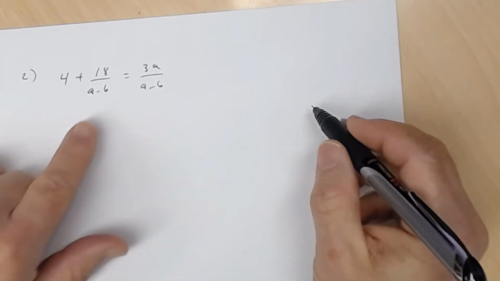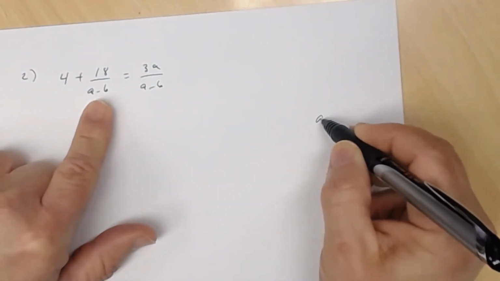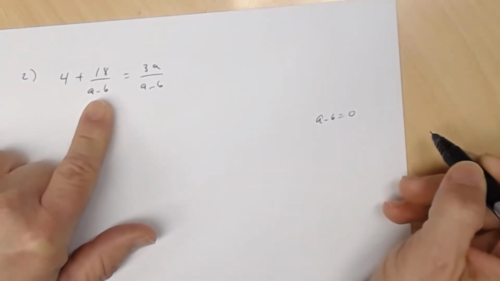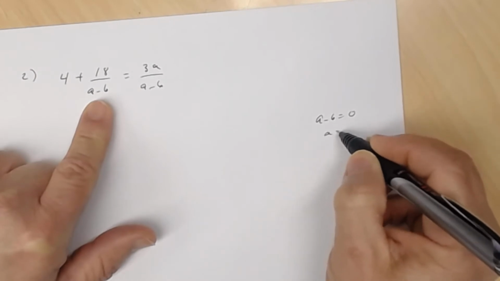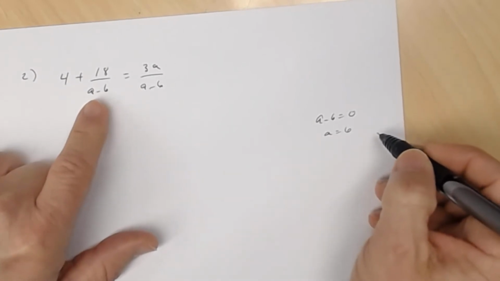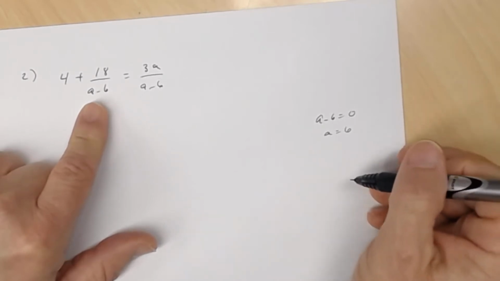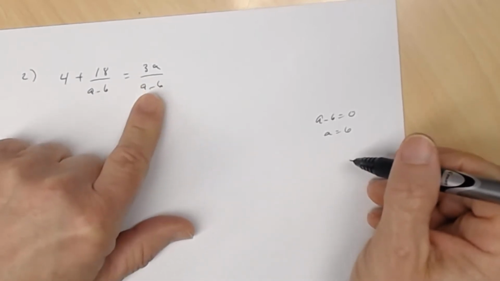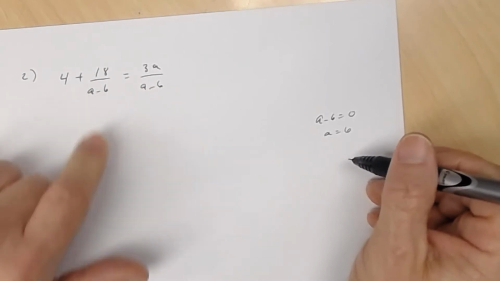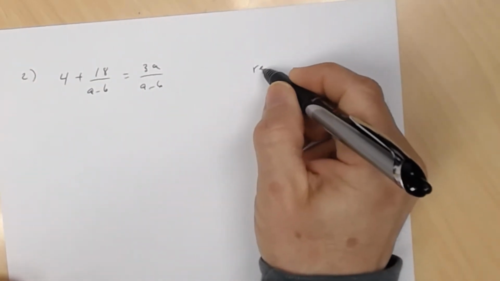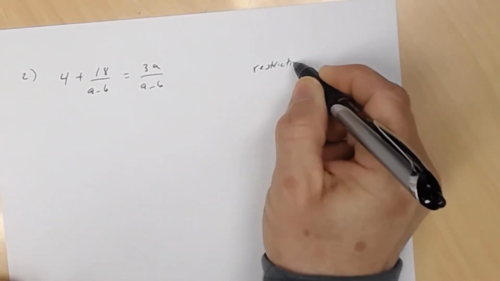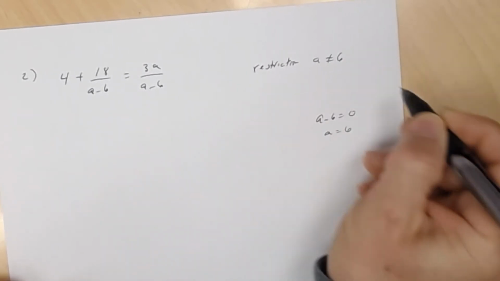So what you need to do, if you didn't see that, is ask yourself, where is a minus 6 equal to 0? And just solve this equation. A equals 6. So that's where you get a restriction. So a cannot equal 6. And the same thing here. That's the same denominator as that one. So my restriction is that a cannot equal 6.